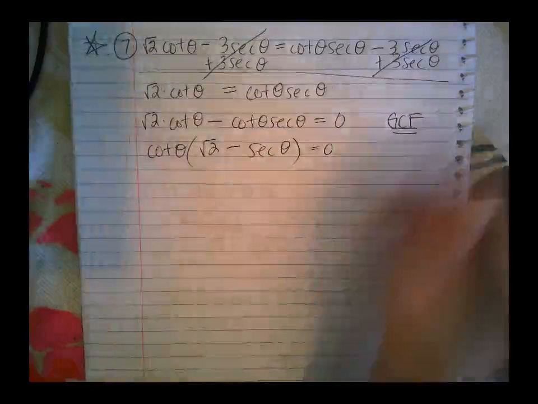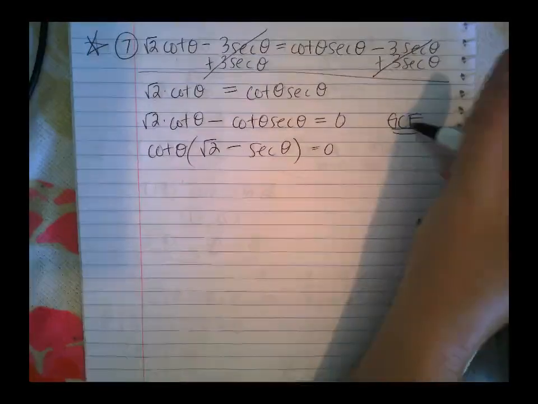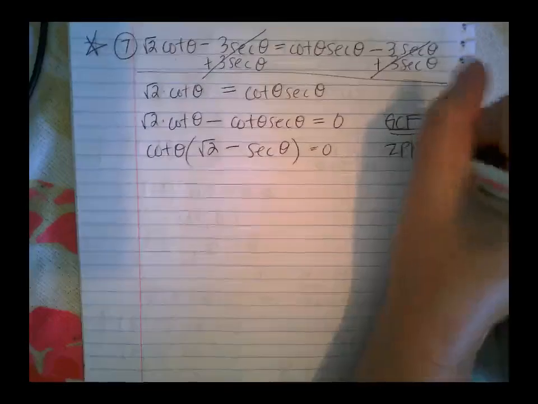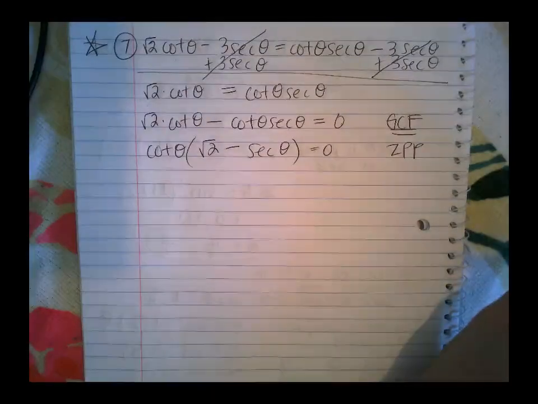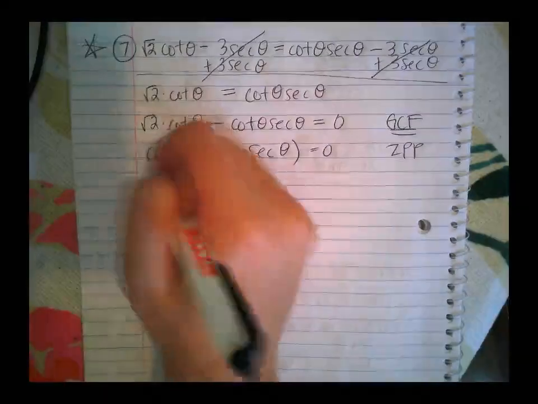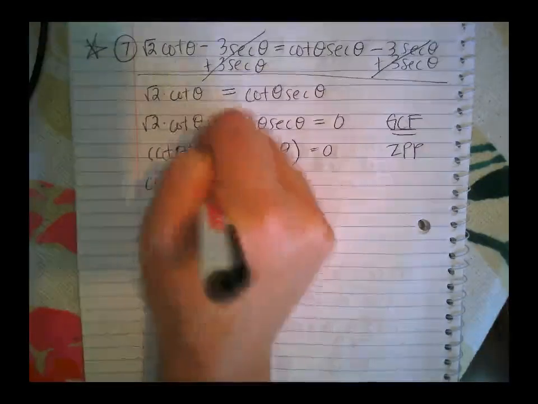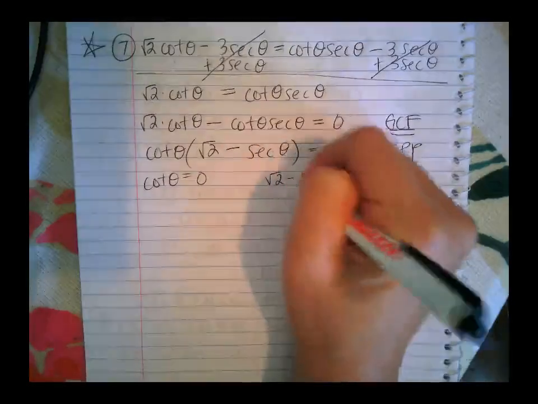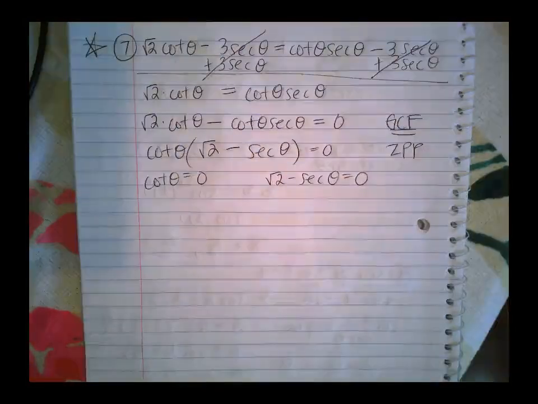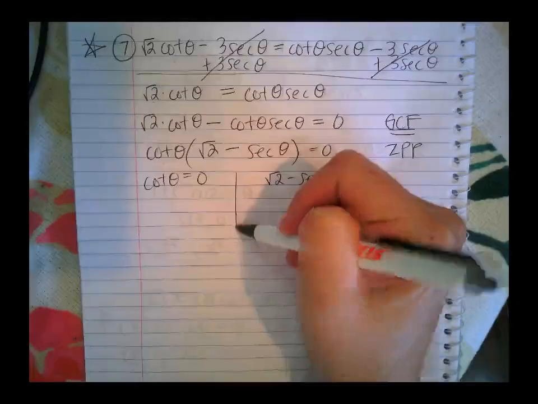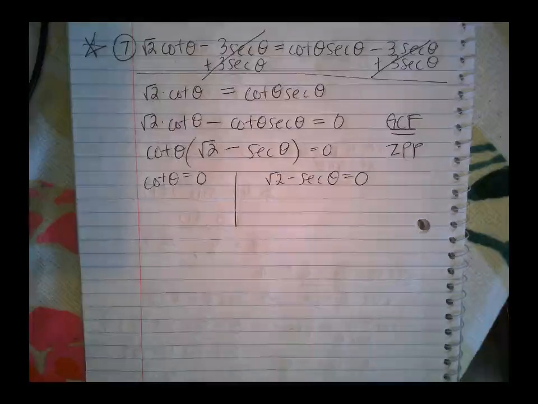Now that I've factored, either by GCF factoring or quadratic factoring, if it was that type of problem, now you're ready to use the zero product property. That just means take the first factor, the GCF, and set that equal to 0. And then take the second factor, square root of 2 minus the secant of theta, and set that equal to 0. And then we're going to solve each of these equations individually.